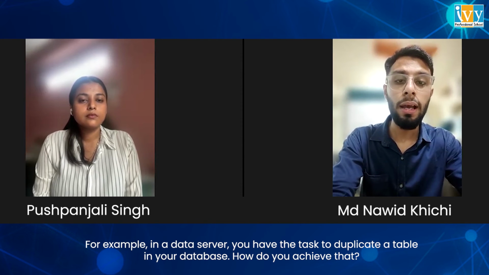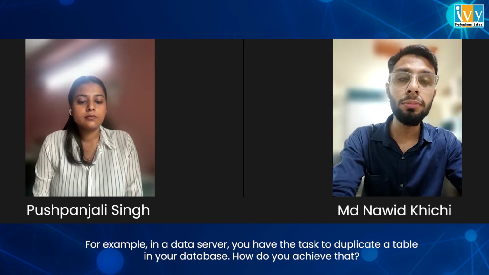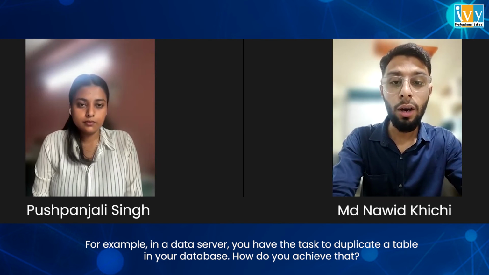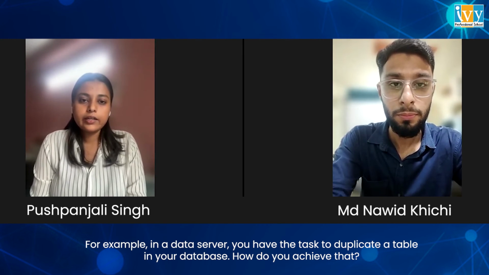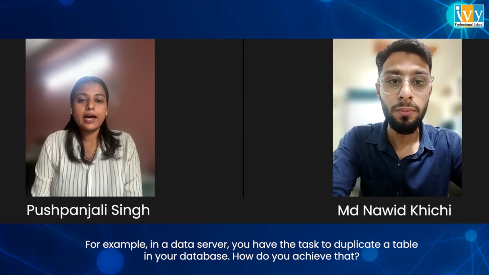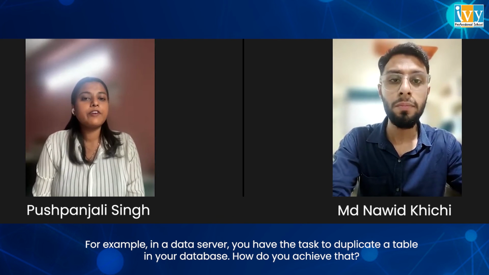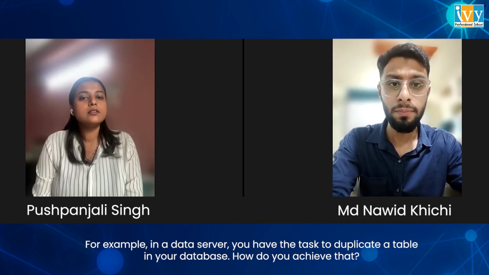Let's say, for example, in a database server, you have a task to create a duplicate table in your database. How can you do that? To create a duplicate table, we can use create table new_table as select everything from the existing table. So it will fetch all the structure and data the same.